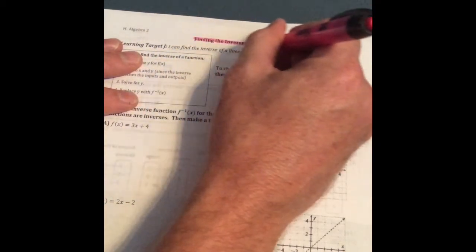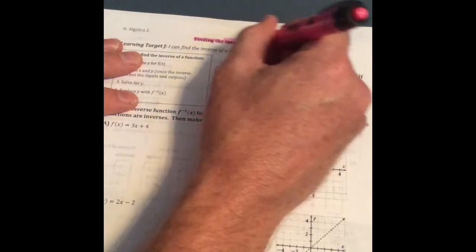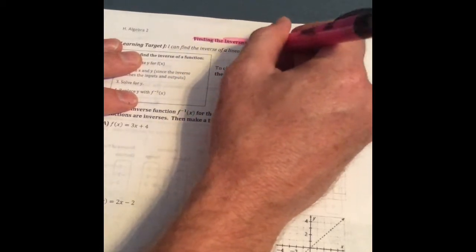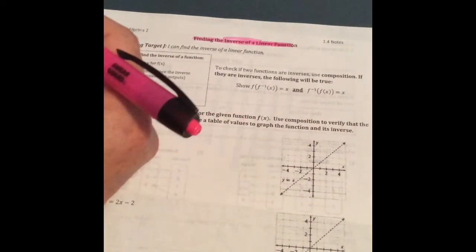I went and got myself a new highlighter. Kind of a bit of a change from the yellow.